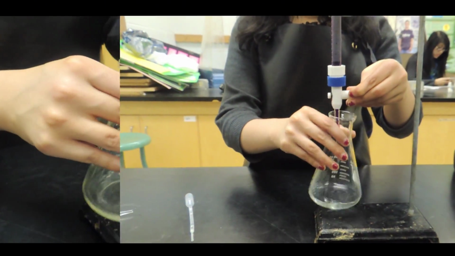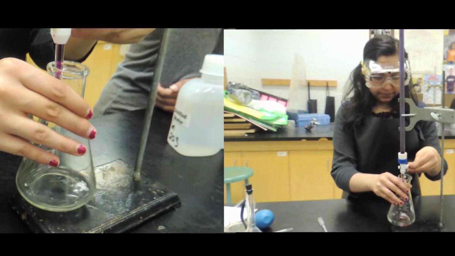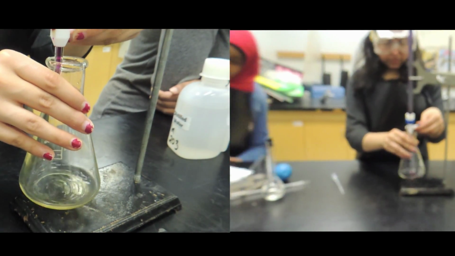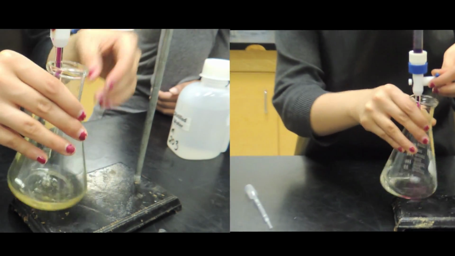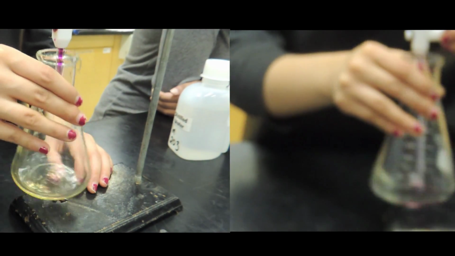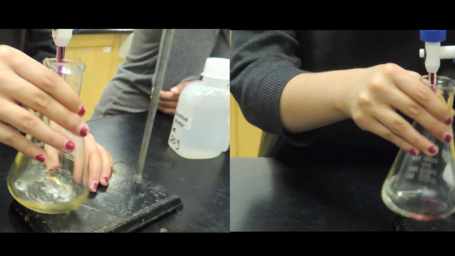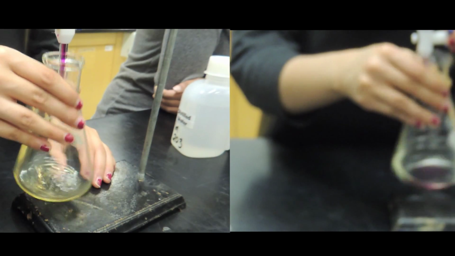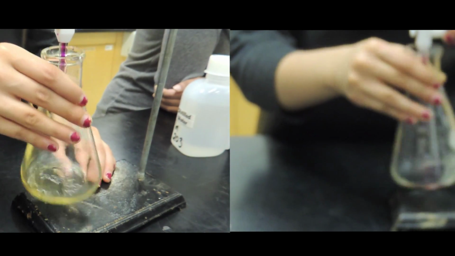Conduct 2 more titrations, each with 10 ml samples of the iron 2 ammonium sulfate hexahydrate solution to verify the accuracy of the results. Note that it is unnecessary to refill the burette up to the 0 ml mark. Simply subtract the initial burette reading from the final to get the volume of potassium permanganate solution dispensed.